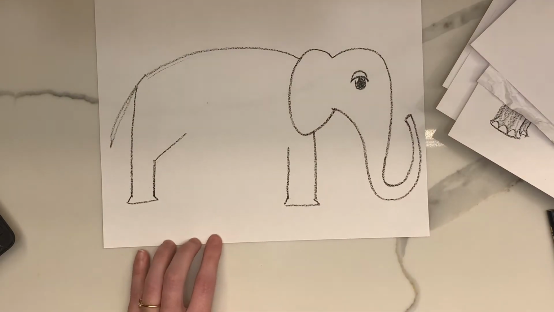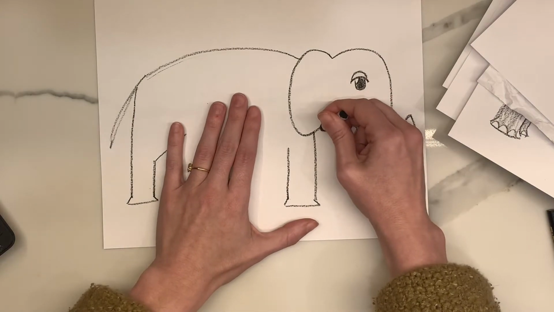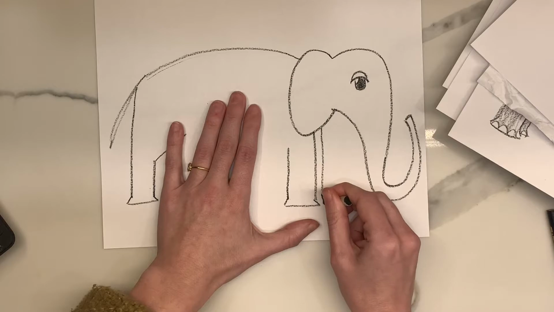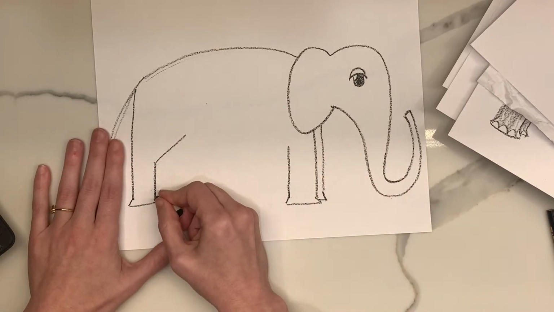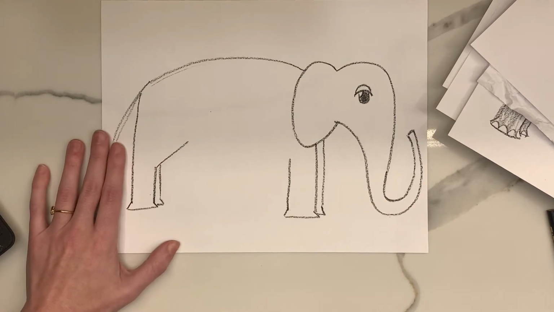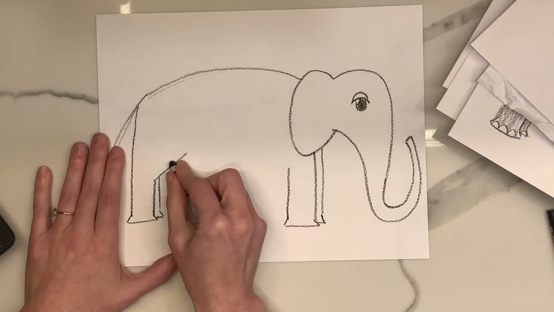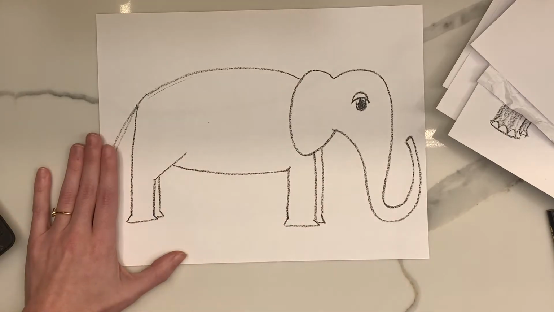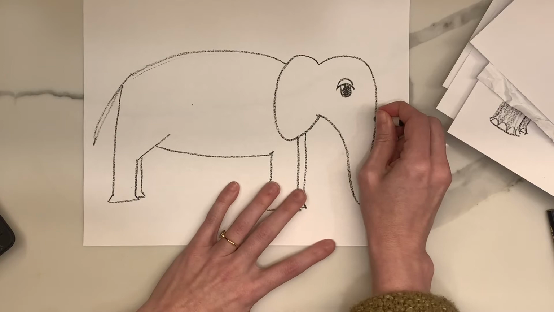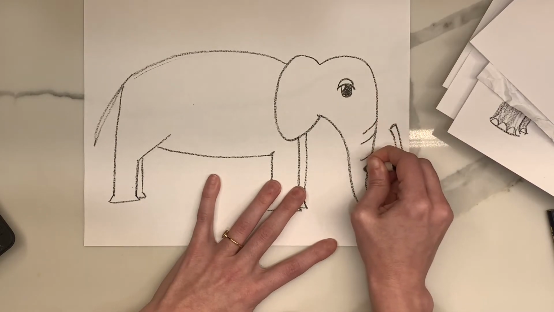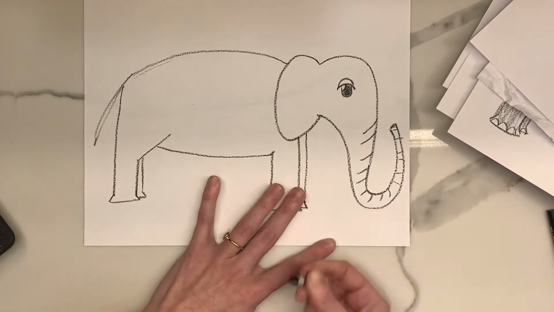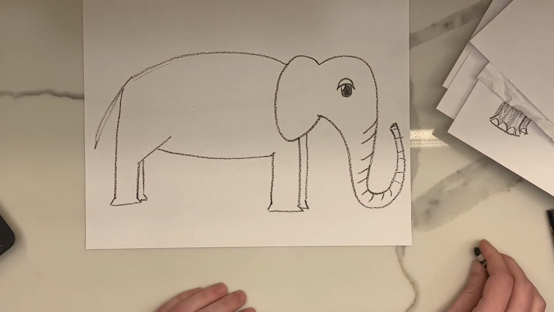We just need a couple more lines for the legs, because elephants have 4 legs. So we're going to add a few more, but not the whole legs, because of the perspective this is in. We don't see 100% of each leg. And then we add the line for the tummy. I'm going to add a few lines on the elephant's nose, because that is the wrinkliest part. And then we're going to have some fun.